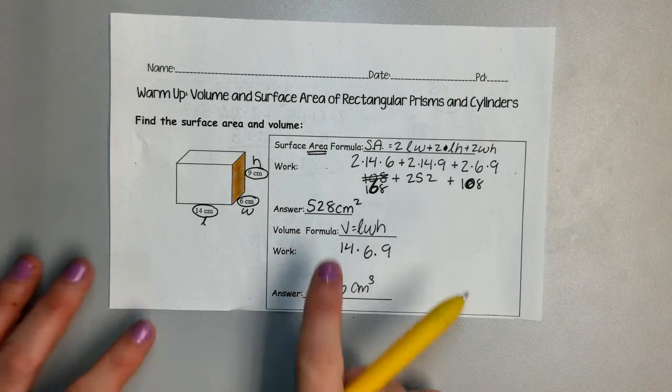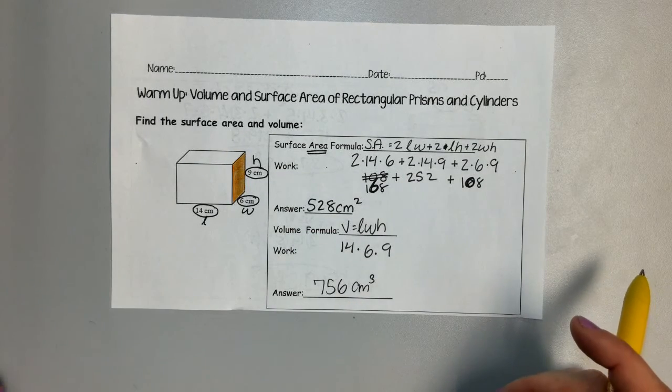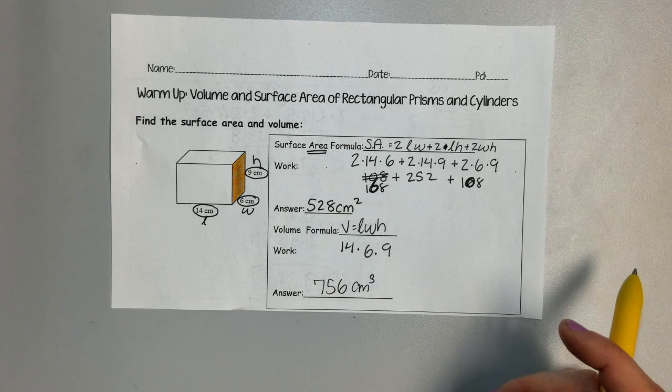And if you did it correctly, you should get 528 centimeters squared. That's what I did with 5th period. So if it's different, let me know and we can see where we might have gone wrong.